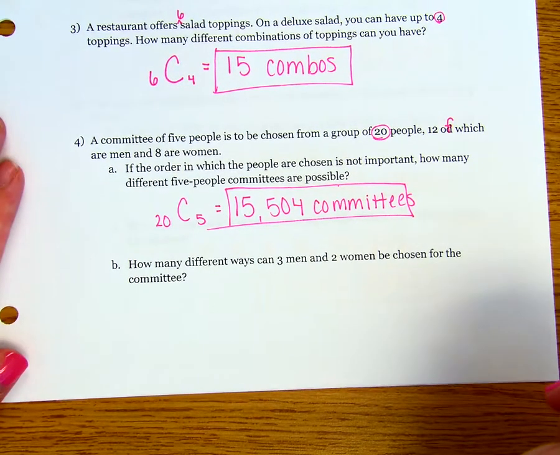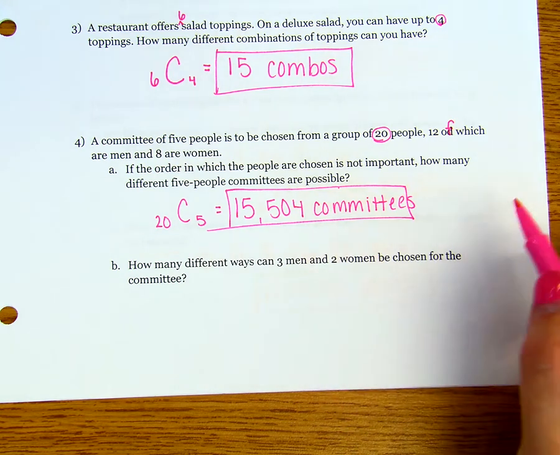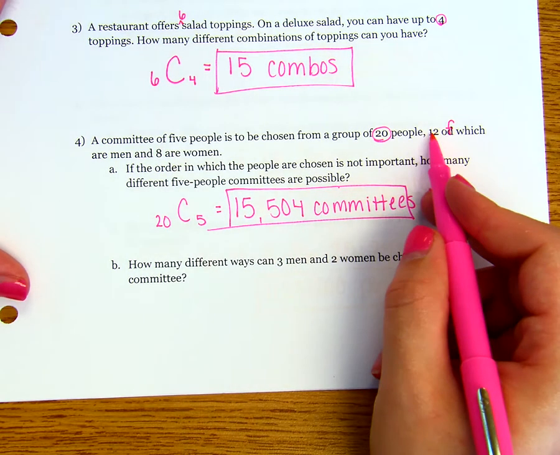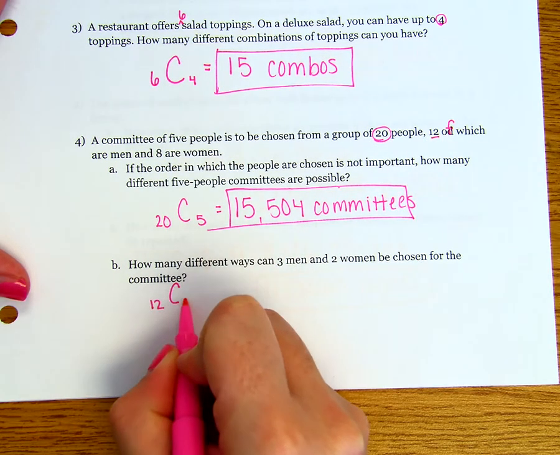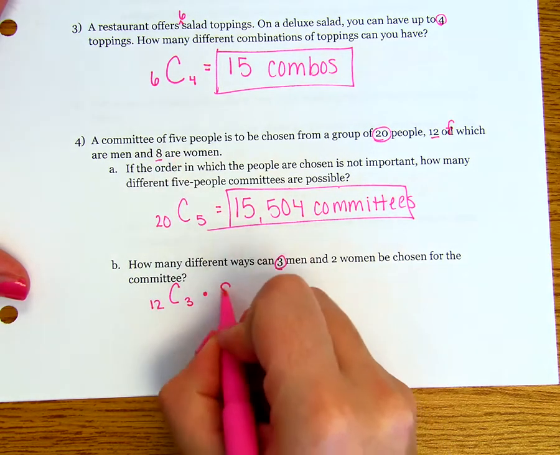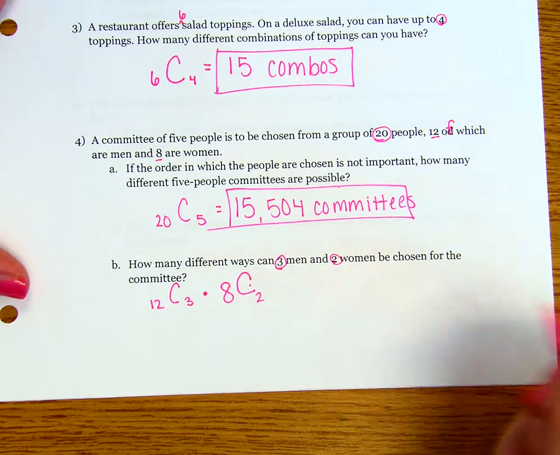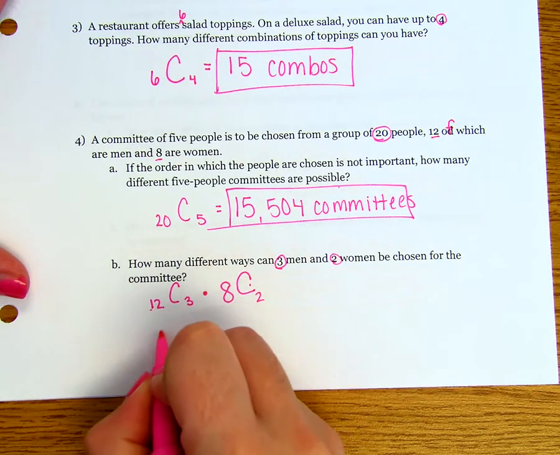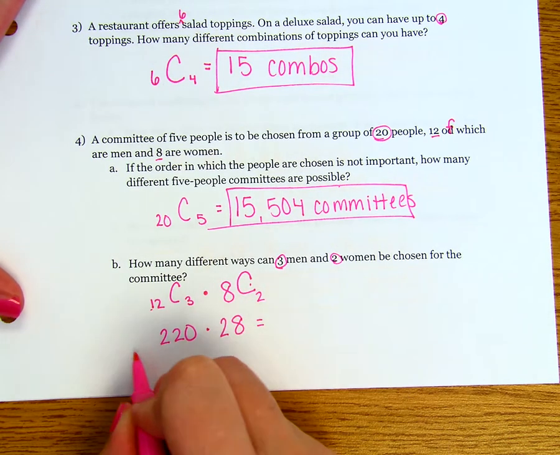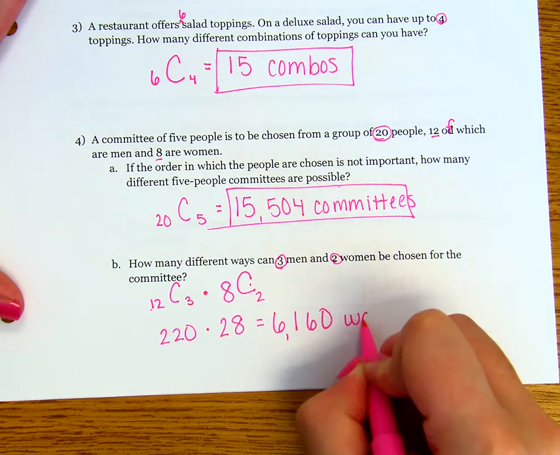Part B says, how many different ways can 3 men and 2 women be chosen for the committee? So now we're broken up between men and women, so this is where we're going to have 2 pieces multiplied together. Out of the men, there are 12 men altogether, so 12C3, because I'm going to have 3 of them, times there are 8 women, so 8C2. So 12C3 gave us 220. 8C2 gives us 28. So 220 times 28 is 6,160 different ways.